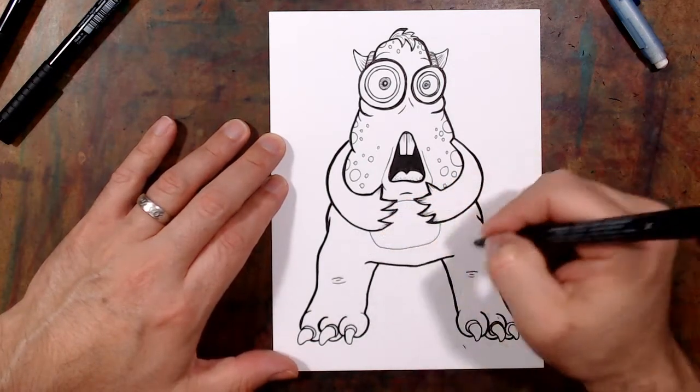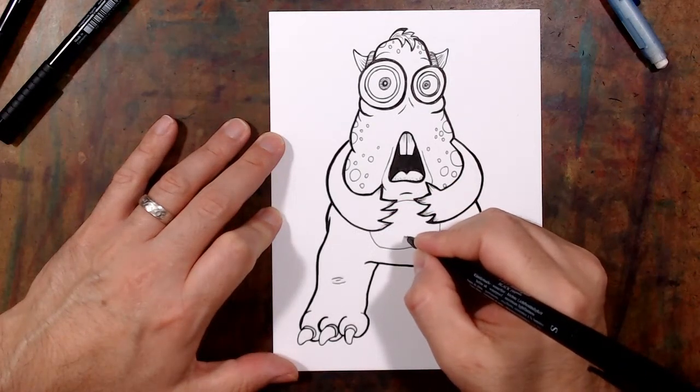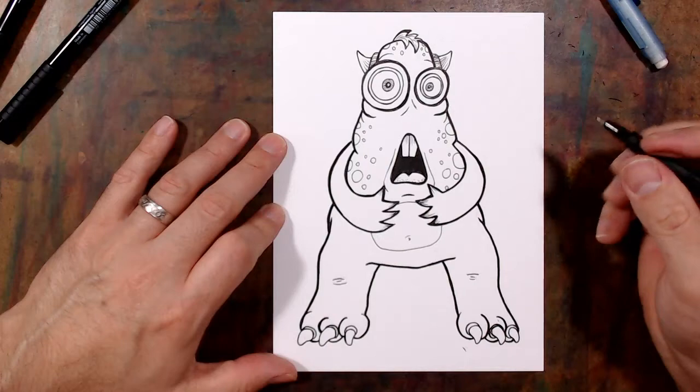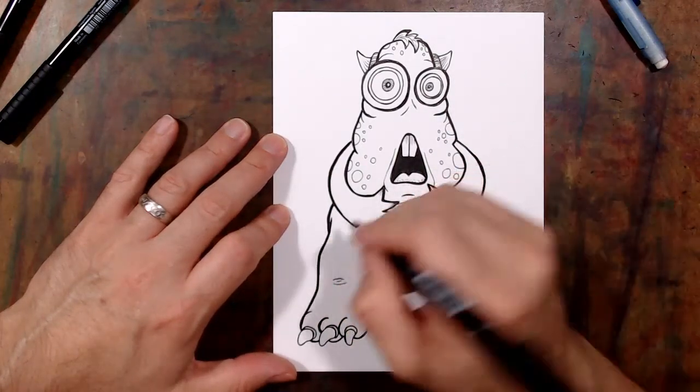Just kind of feel like he needs a big spot on his belly, and then he needs a little belly button. I don't know why. I don't really usually do that kind of stuff, but I don't know. He just seemed like he needed it.